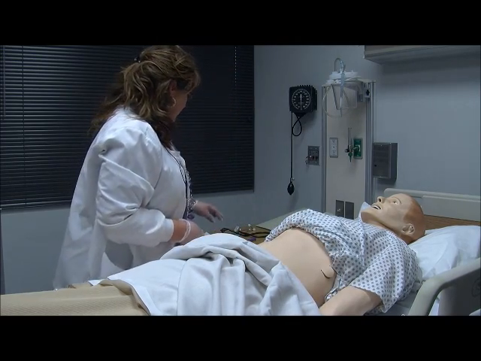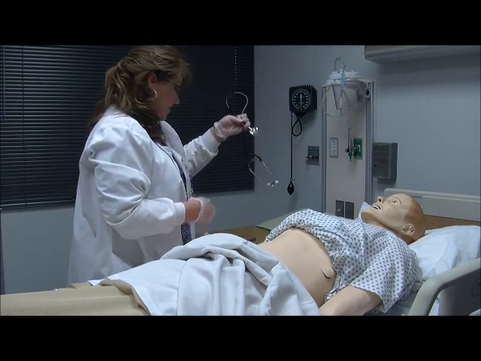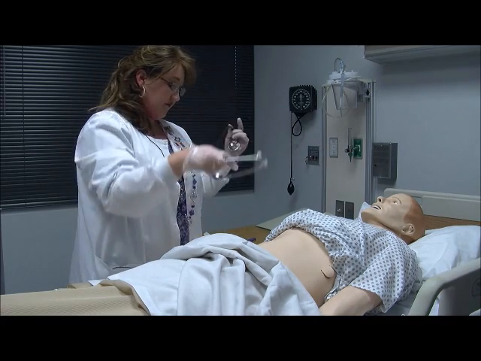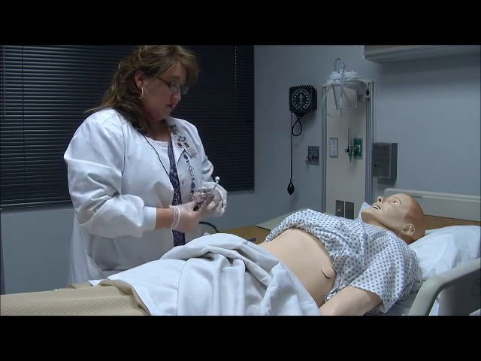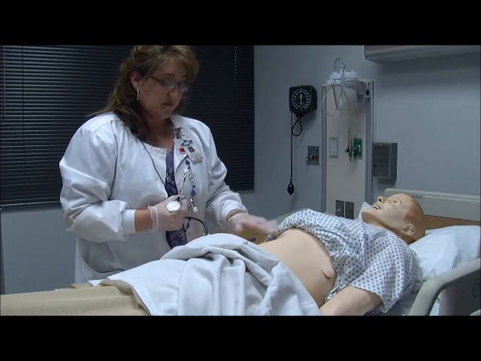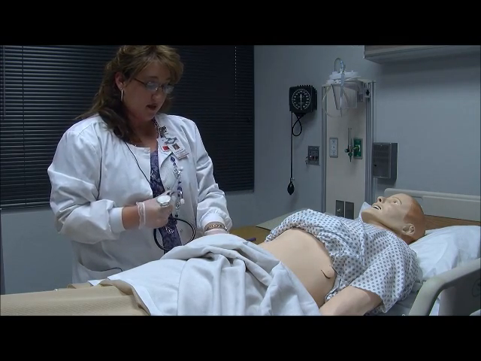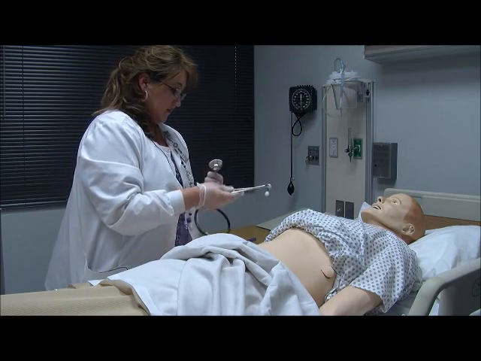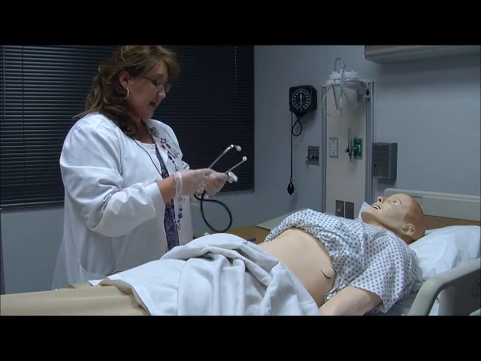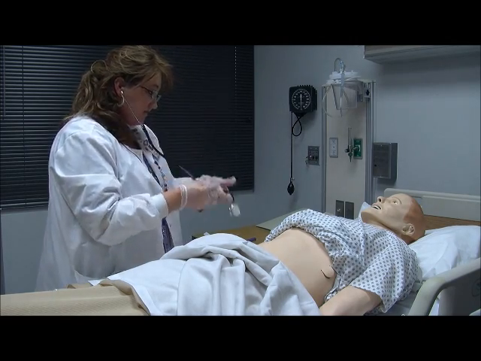Okay, I'm now going to listen for bowel sounds in all 4 quadrants. We have the right upper quadrant, the left upper quadrant, left lower quadrant, right lower quadrant. I'm going to listen for 5 to 15 seconds in each quadrant.